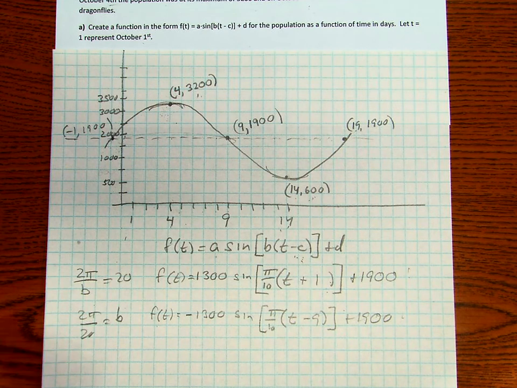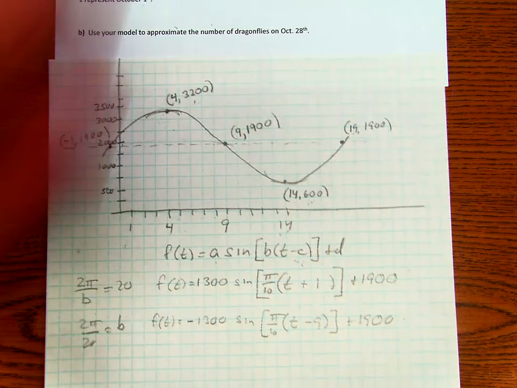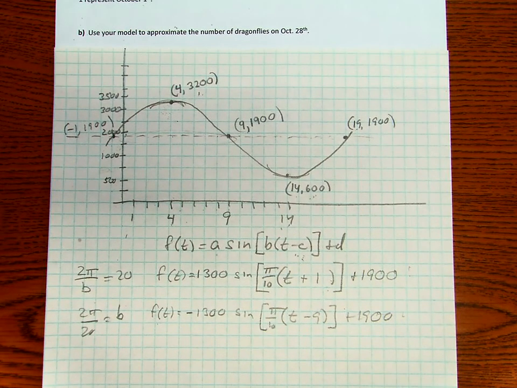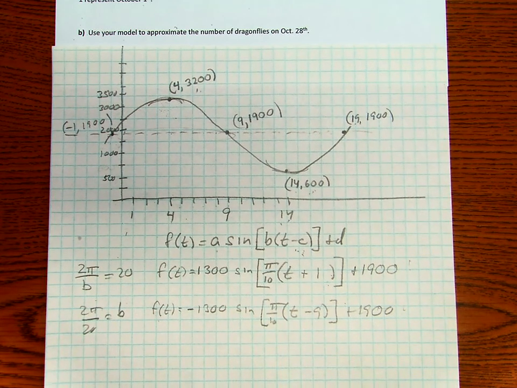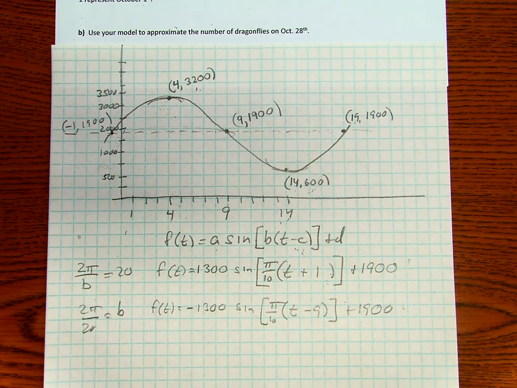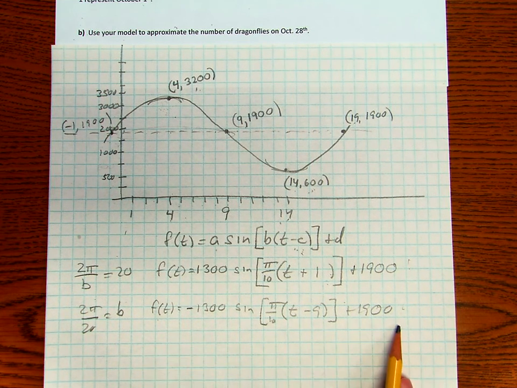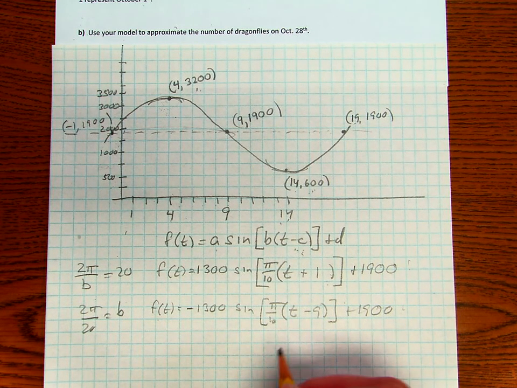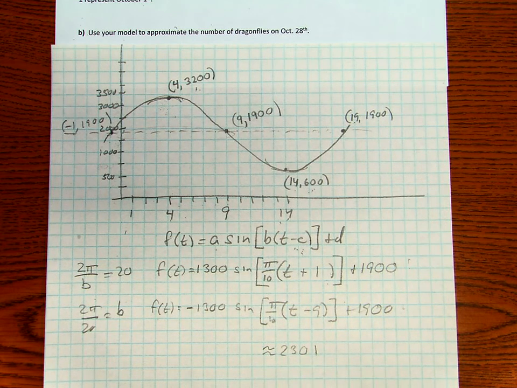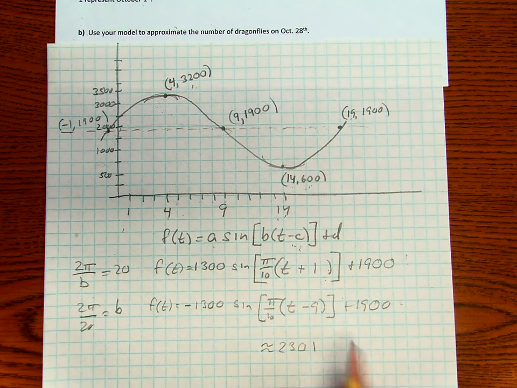All right, part B, use your model to approximate the number of dragonflies on October 28th. So that would be plugging 28 into this equation. When you plug 28 into the equation, you end up getting about 2,301 dragonflies. And again, that's a calculator problem. You wouldn't be expected to do that by hand.